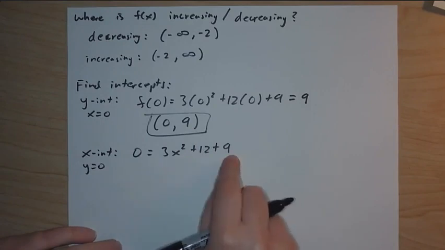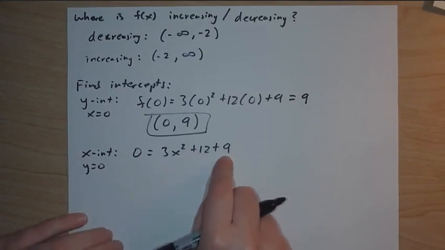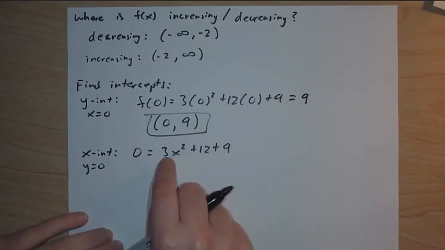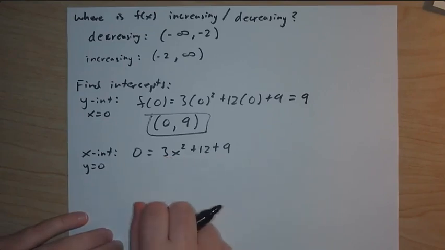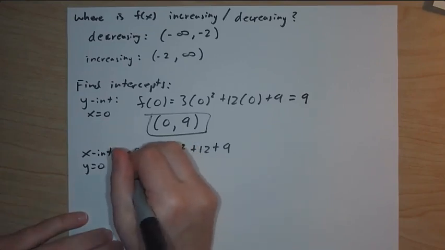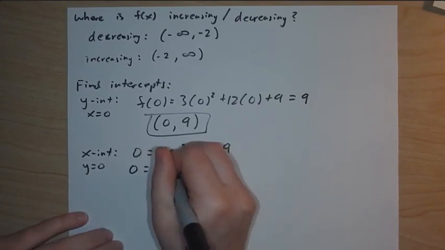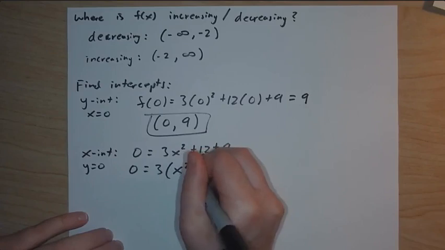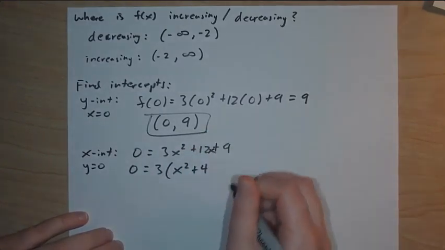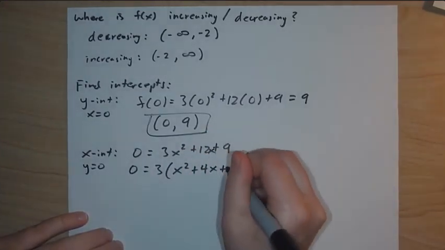We can either factor this or put it in the quadratic equation. Because I see a greatest common factor of 3 that I can factor out, I'm going to factor it. So we have 0 is equal to 3 times x squared plus 4x plus 3.